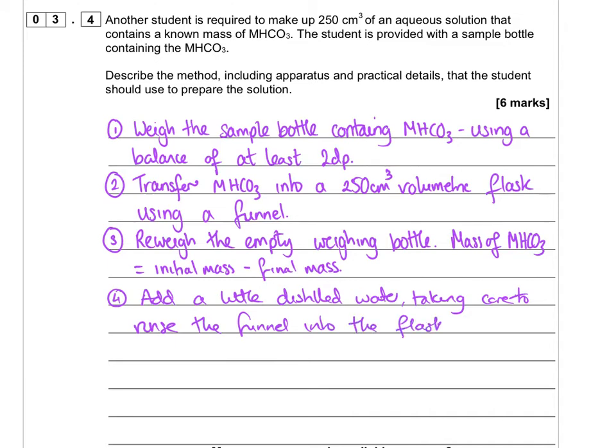And then if there are any little bits of the carbonate on the funnel, we know they're going to go in. Before we add too much water into that volumetric flask, we need to make sure all of the metal carbonate has dissolved. So swirl the flask until all the metal carbonate has dissolved.